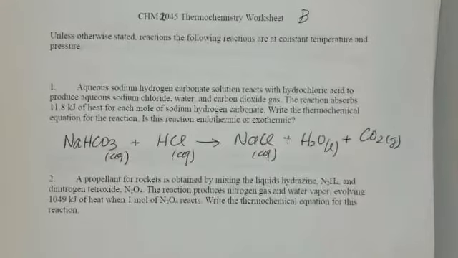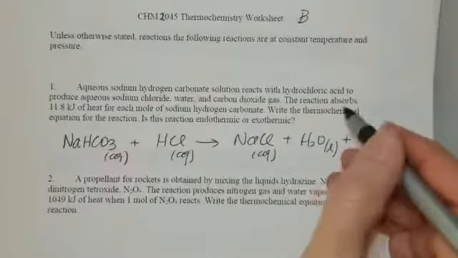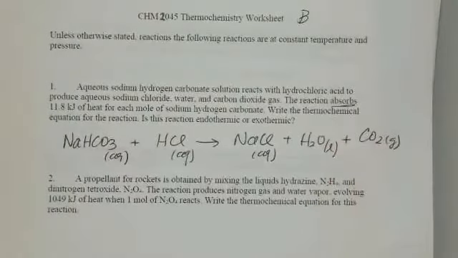So the reaction absorbs, that'll be a key word that we have to start looking at here, 11.8 kilojoules of heat for each mole of sodium hydrogen carbonate. We want to write the thermochemical equation for the reaction. So basically, we just wrote the chemical equation. What makes it a thermochemical equation is when we attach the heat part of this.